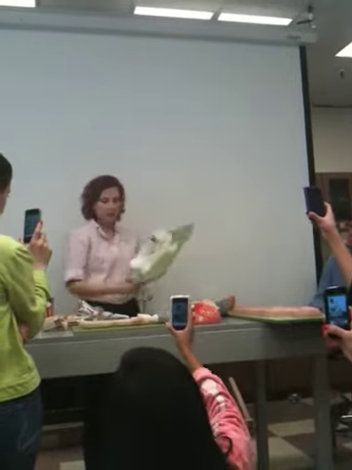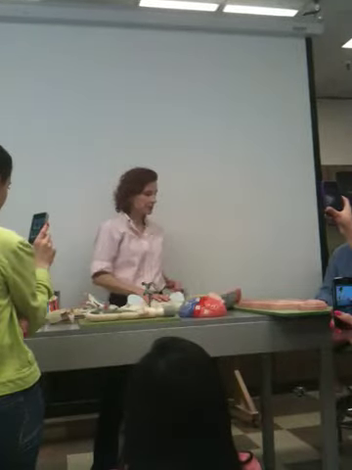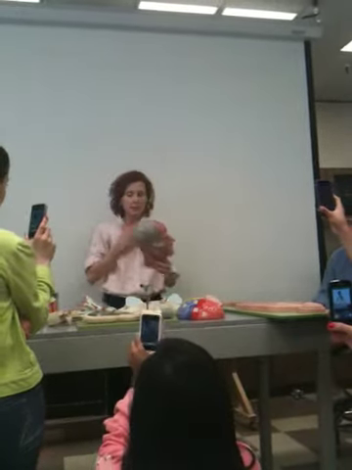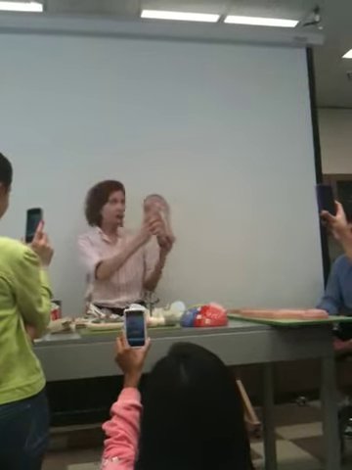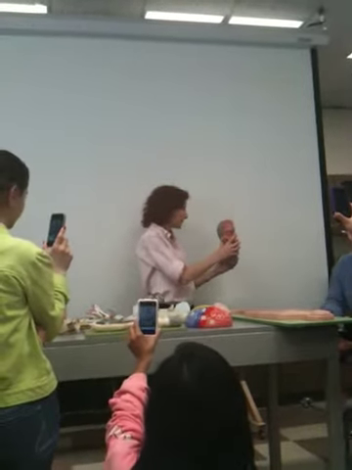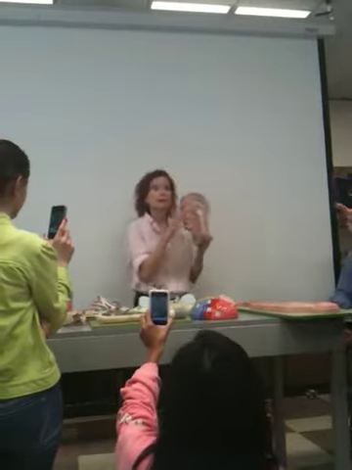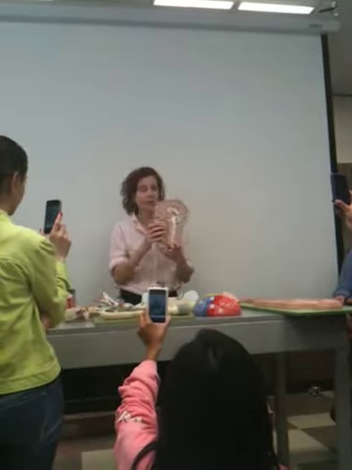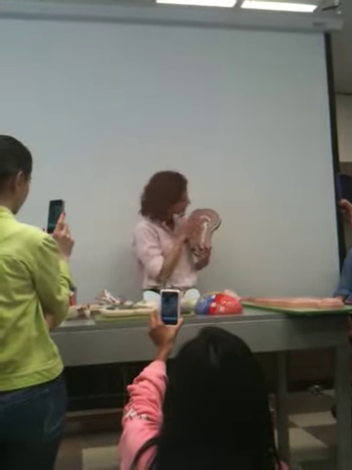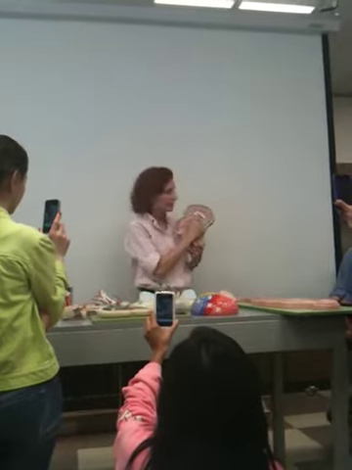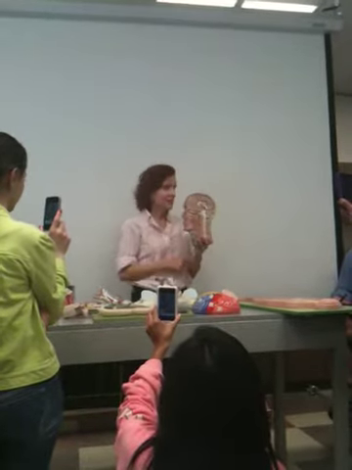So let's talk about the brain, and then we'll go back to the spinal cord. Now, any of these models that show parts of the brain, you should be able to identify things that are clear. I'm not going to ask you to identify anything you can't see here. Like I wouldn't ask you what's inside this area here. Just the stuff that you can see.